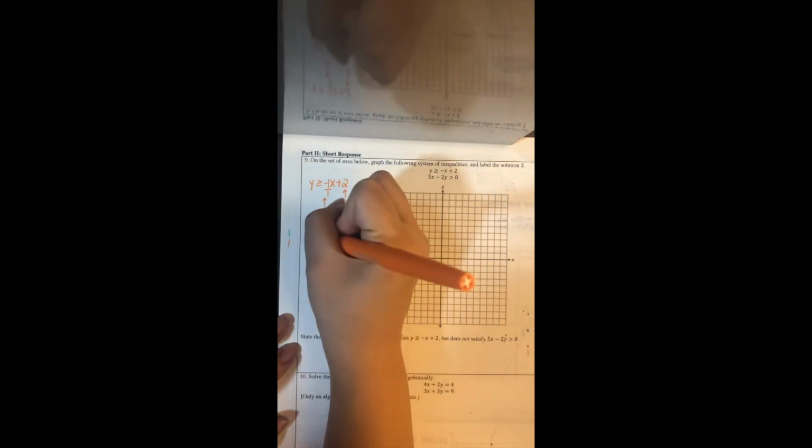So that's your m. That tells you your movement. That tells you to go down 1 because of the negative 1, and then to the right 1. So I'm starting at 2, and then I'm going down 1 to the right 1. So let's start at positive 2, down 1 to the right 1, all the way through.